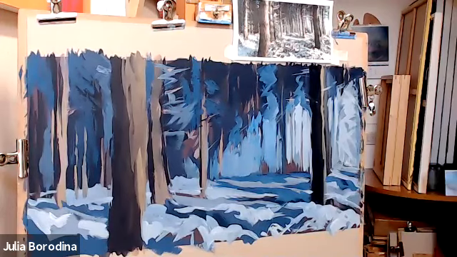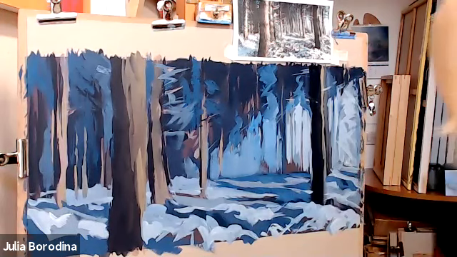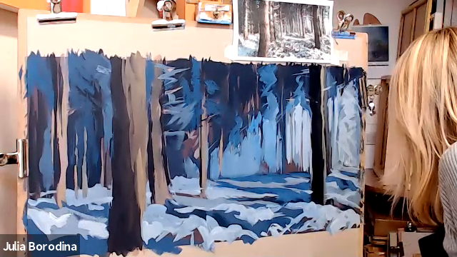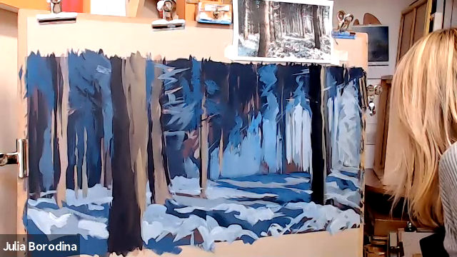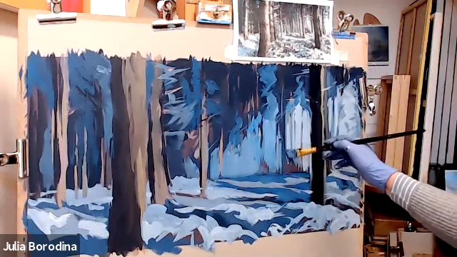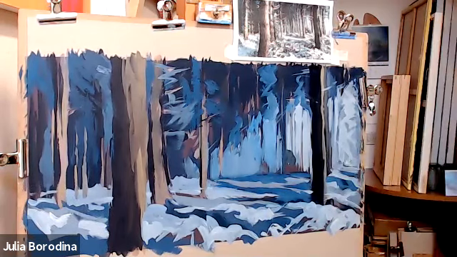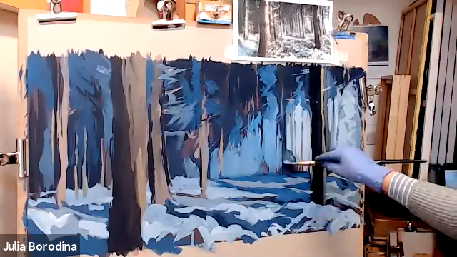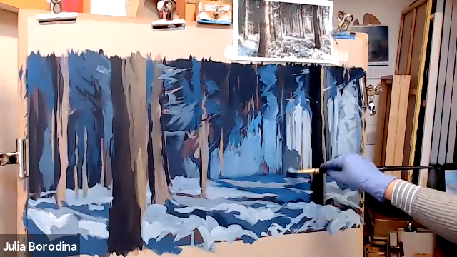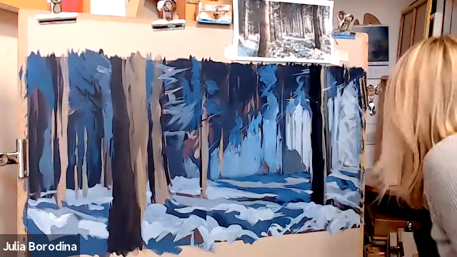It's simply because there are no tree trunks there. Okay, well, let's put that tree, that bush somewhere here. This gives a shadow. And it also gives a contrast with the snow eventually.